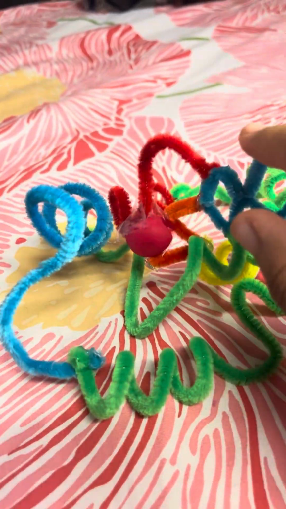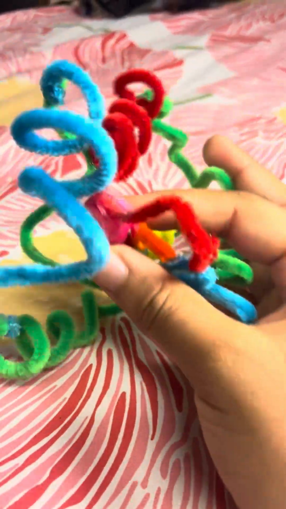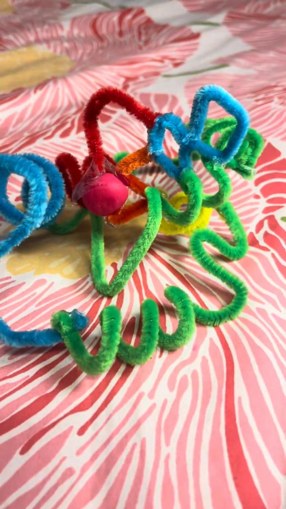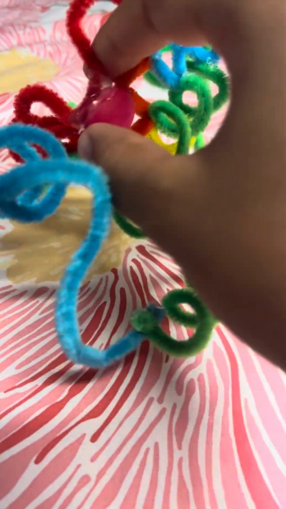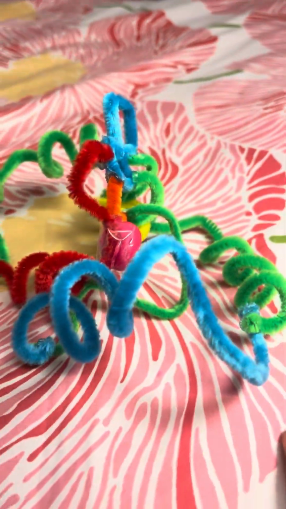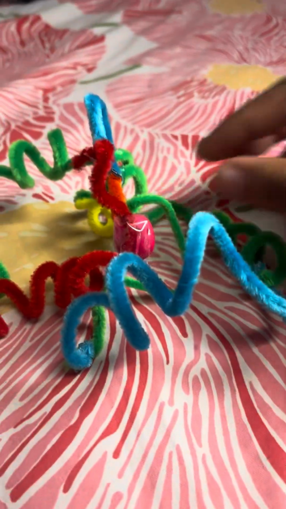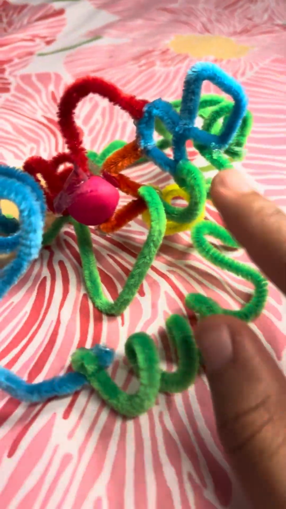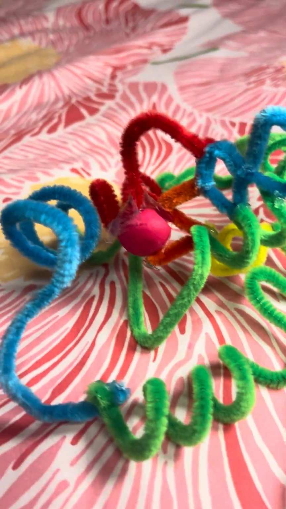Let me start by saying that this model was made purely off of stuff that I already had in my dorm. I wasn't able to go out that much. Different colors stand for different things.